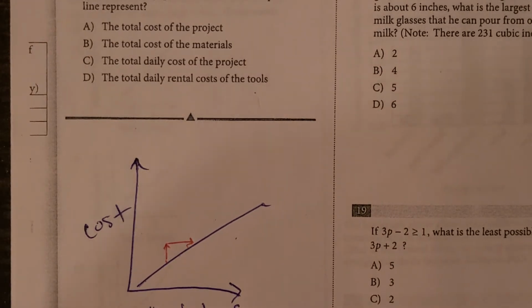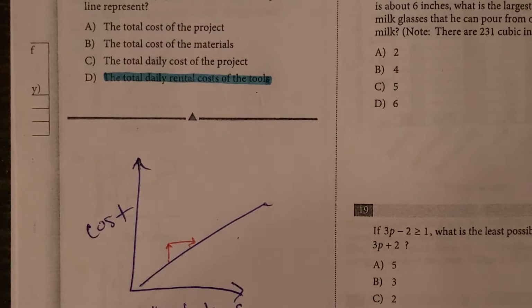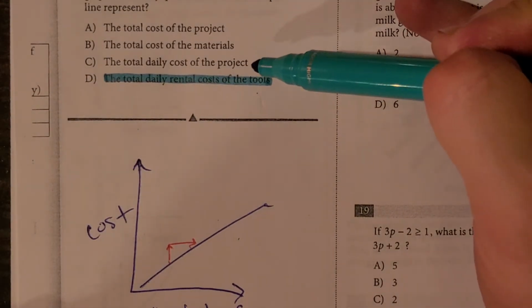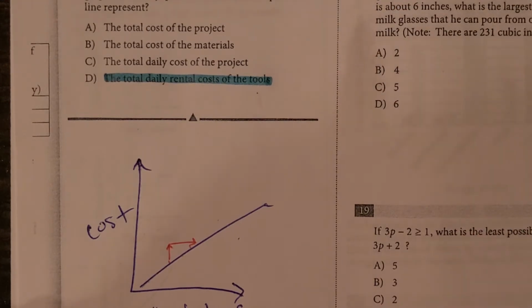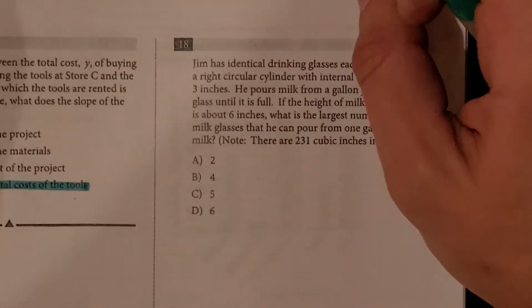At the very beginning, you would have bought all of the materials, and so that means that the answer would be here. I actually really don't like this question because I could understand somebody arguing that the answer is C, the total daily cost of the project, depending if they're buying their materials every single day or not. But either way, it's the answer. All right, let's look at number 18.